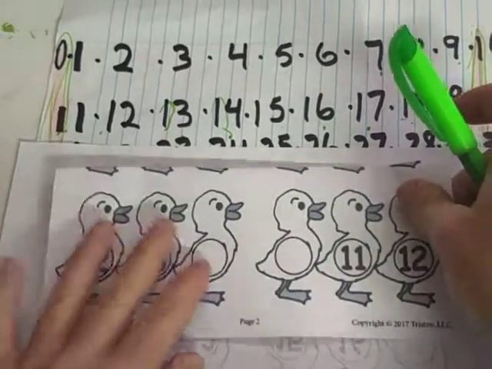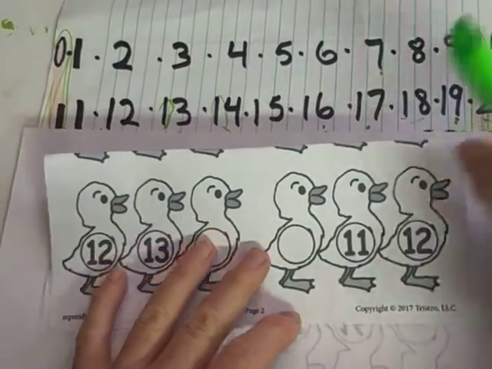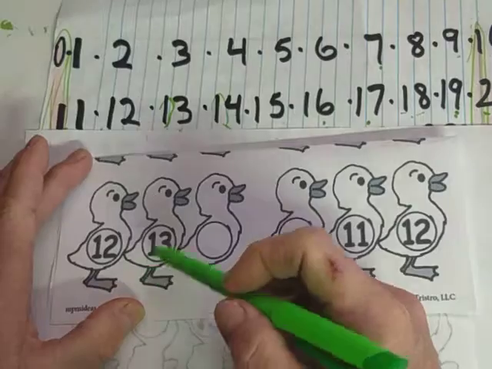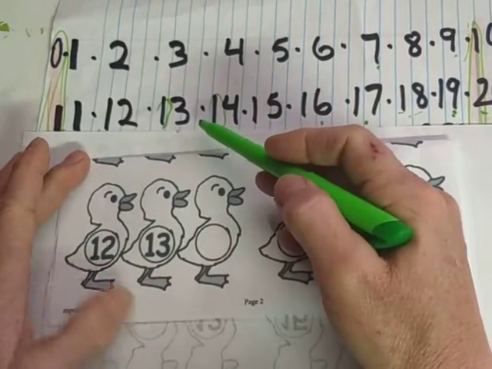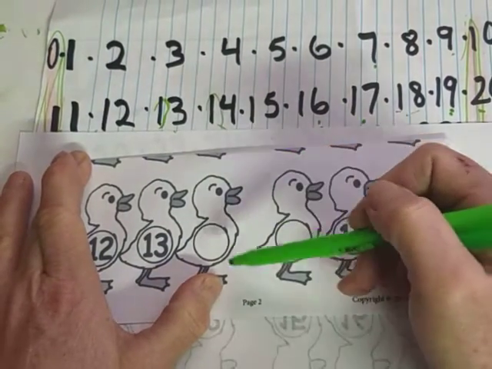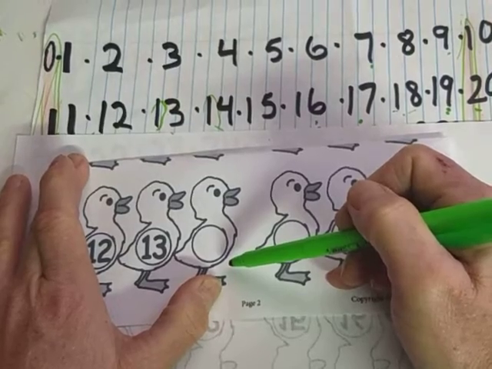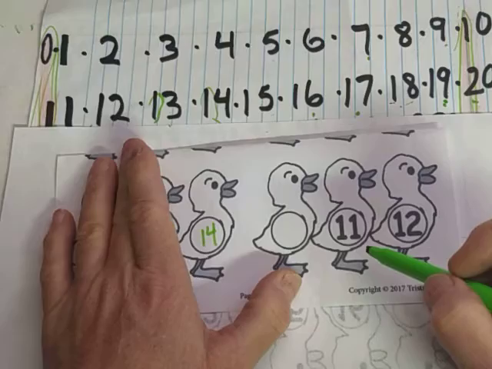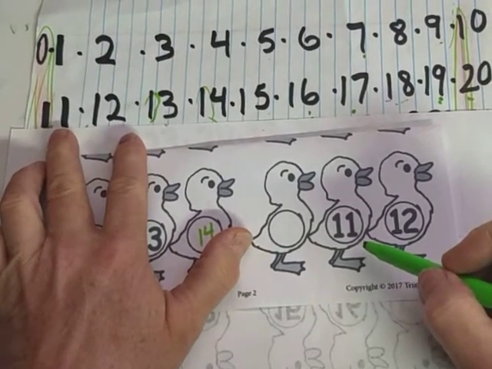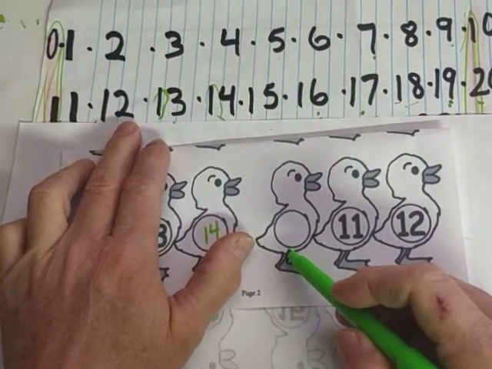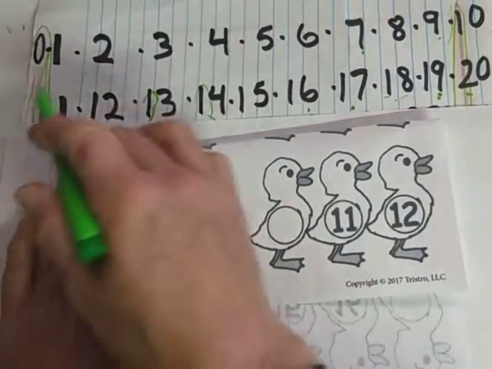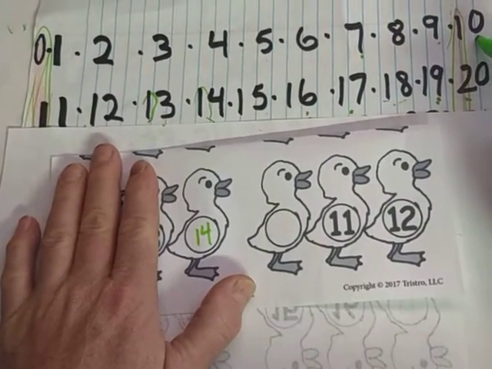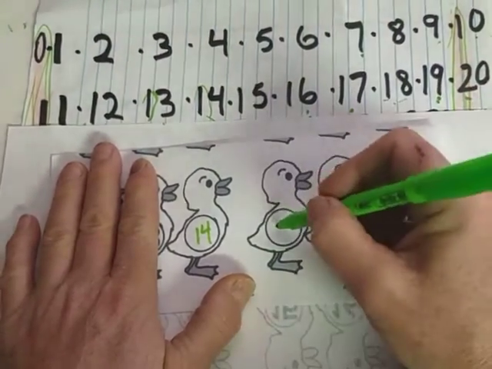So what do we have here? We have 12, 13. What comes next? What goes right here? What's after 13? 14. And then we have 11. So here's 11 and 12. What number comes before 11? Go back up. Go up a row. Go up to our ones. The 10.